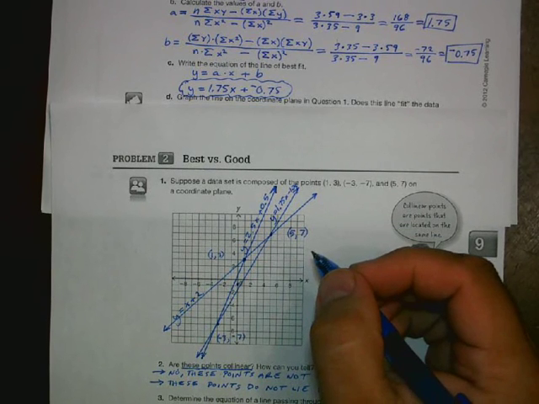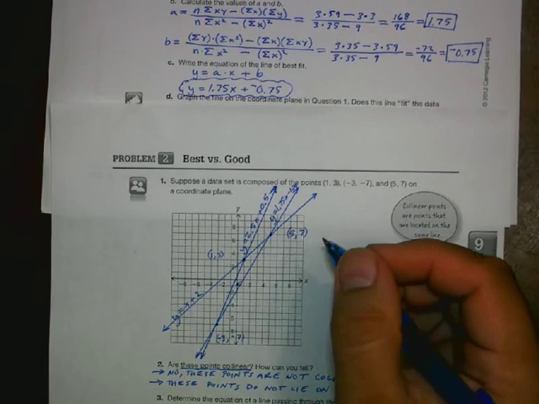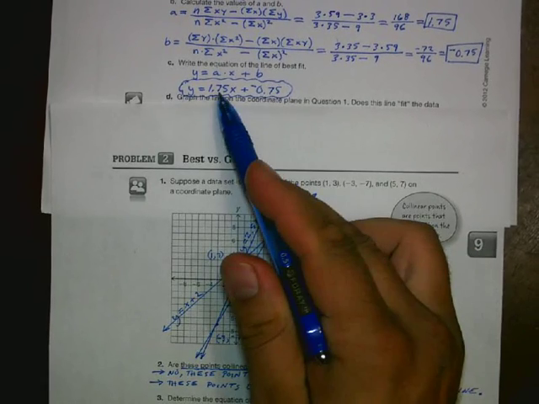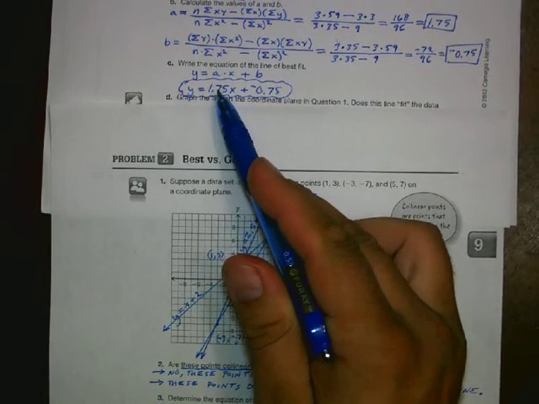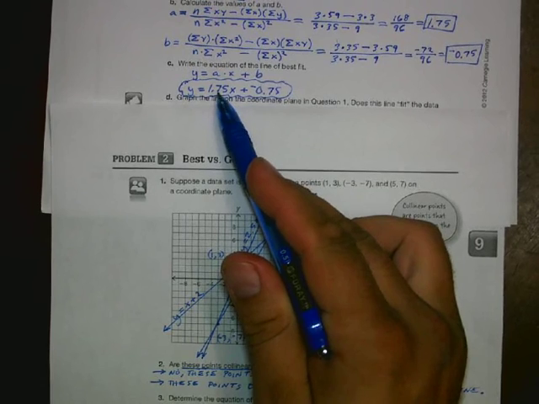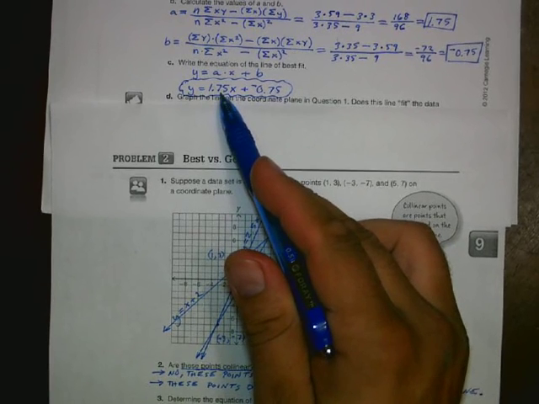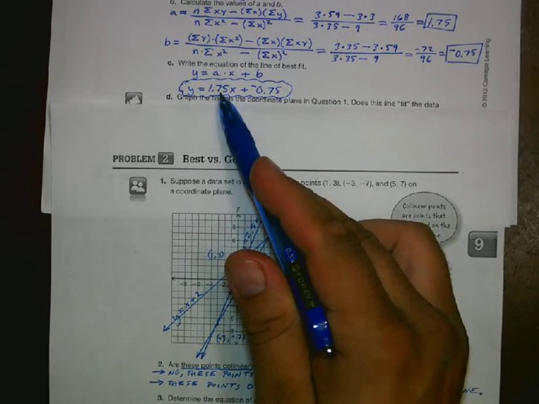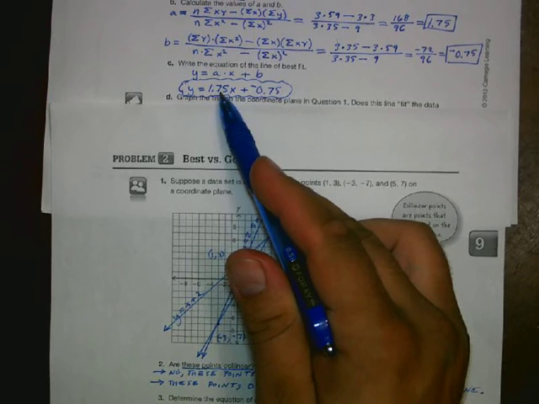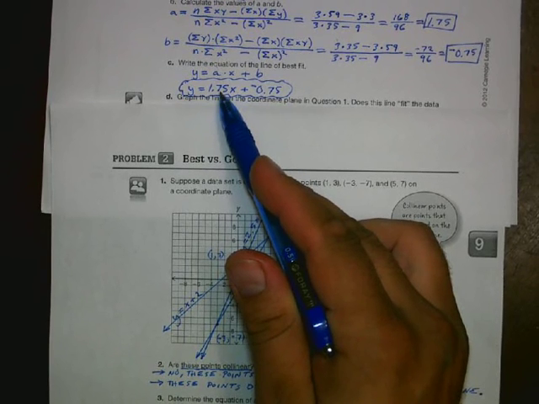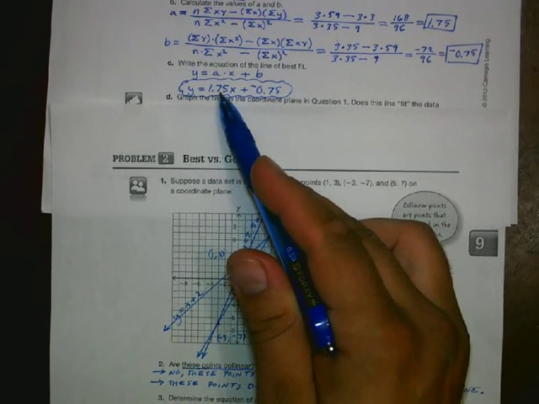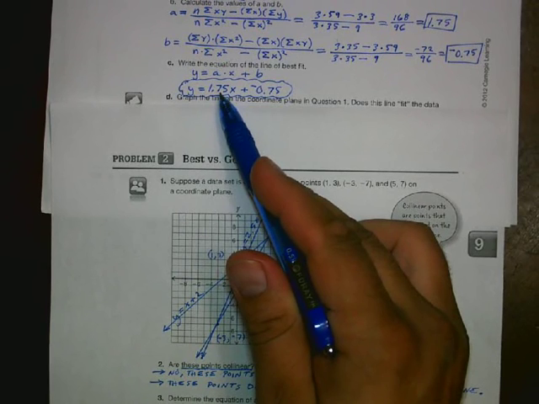And then our slope would be 1.75, that's our a. If we were to turn that into a fraction, we would have 1 3/4. So if we have 3/4 and a 1, that 1, we could say it's 4/4. Add it to the 3/4, it would be 7/4. So 7/4, that would be our rise over our run.